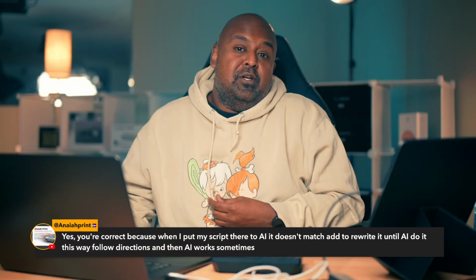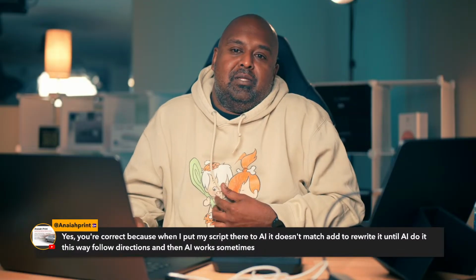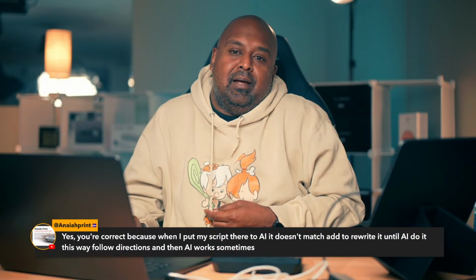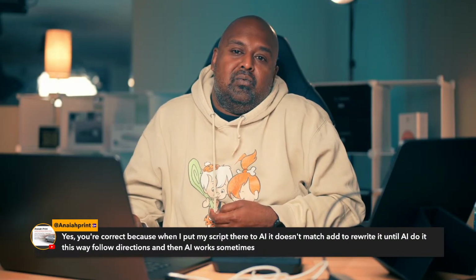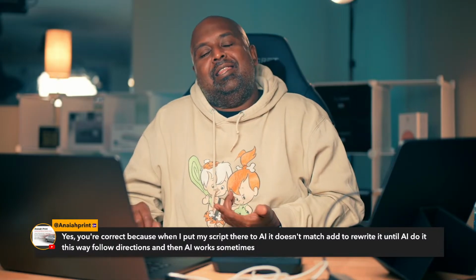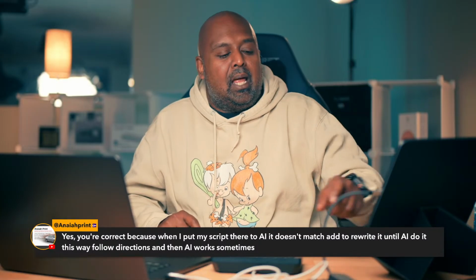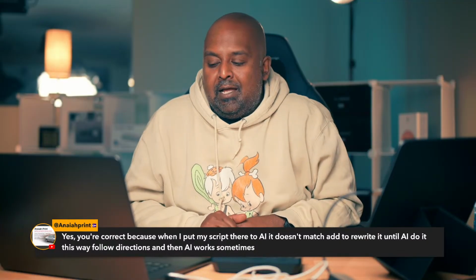Anaya Prince says, yes, you're correct, because when I put my script there to AI, it doesn't match. I have to rewrite until the AI does it this way, follow directions, and then AI works sometimes. That's the thing. It's not reliable.